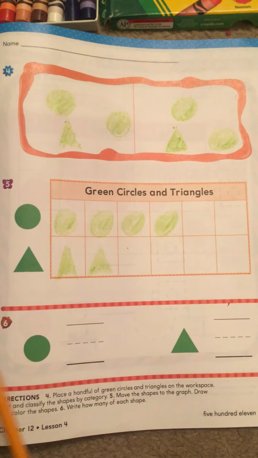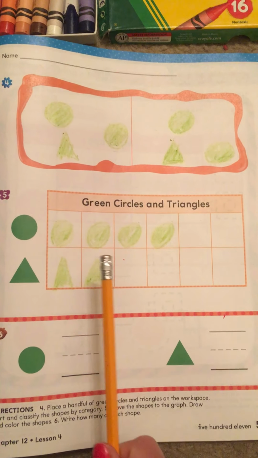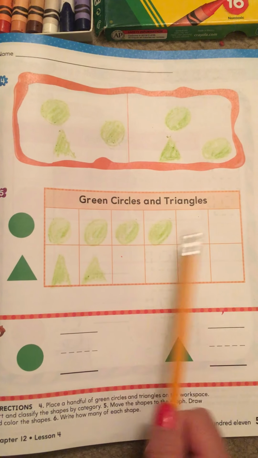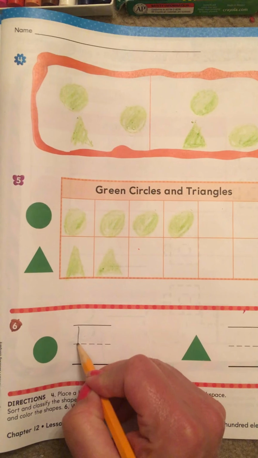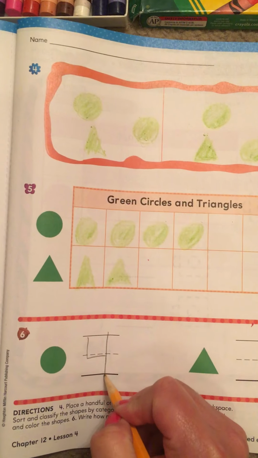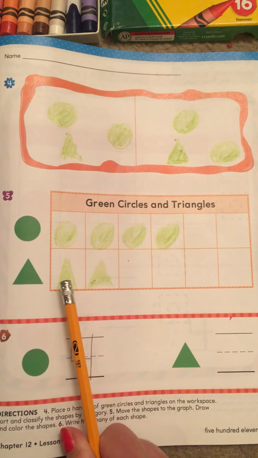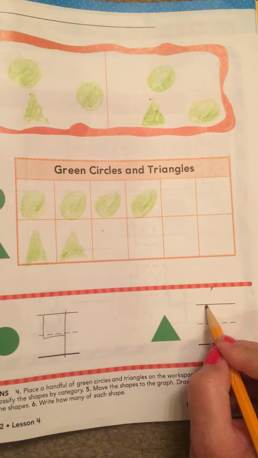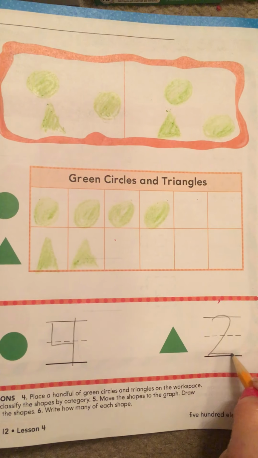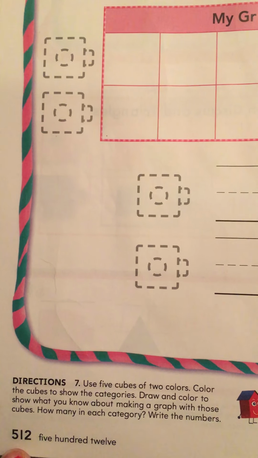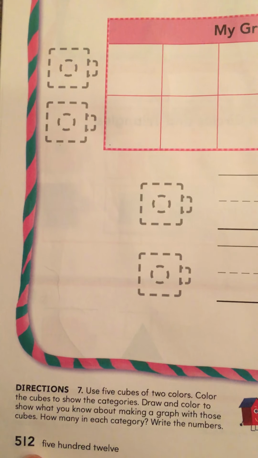So let's go back and remind ourselves how many green circles we have. 1, 2, 3, 4. So I'm going to go ahead and write a really nice 4. And then I'm going to go back up and count my green triangles. 1, 2. And I'm going to go ahead and write a nice 2. Excellent. Go ahead and turn the page. And now we are on 512.